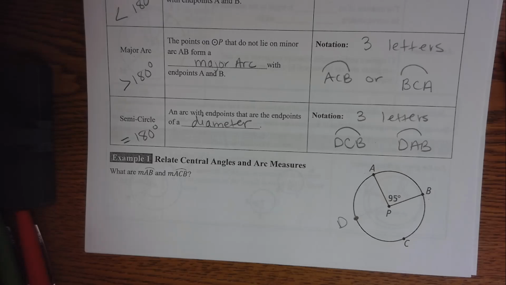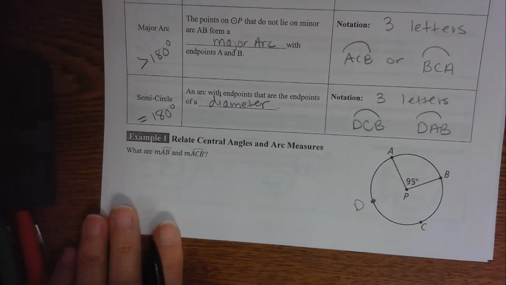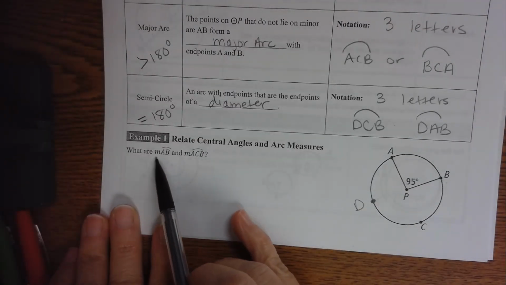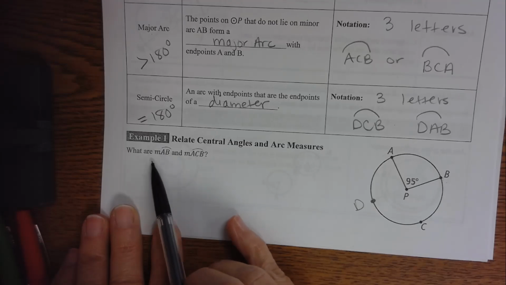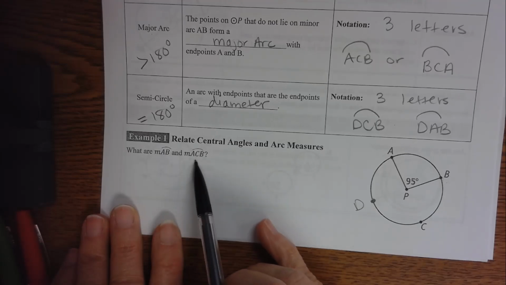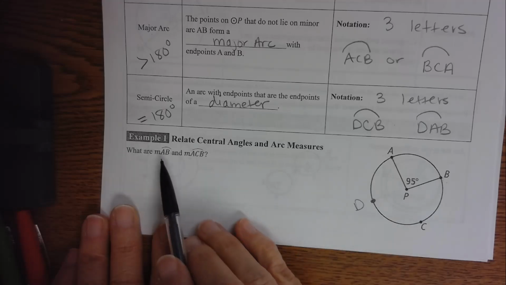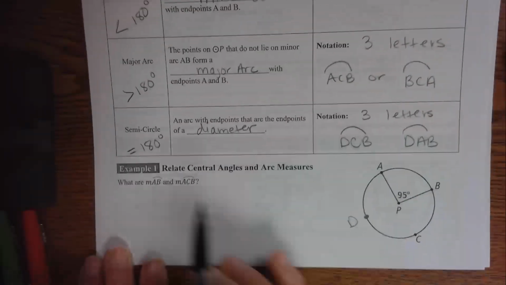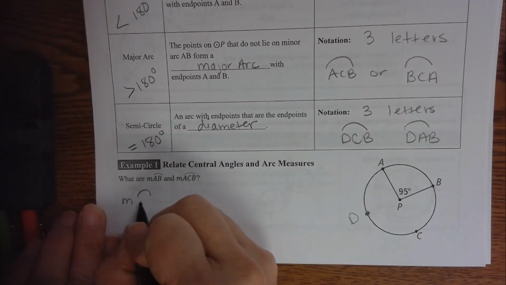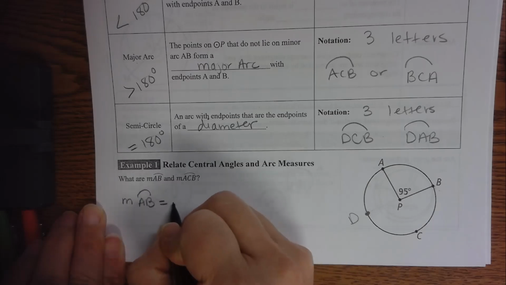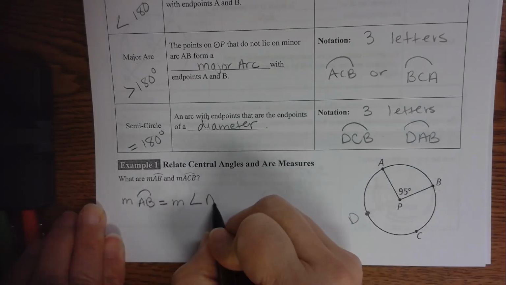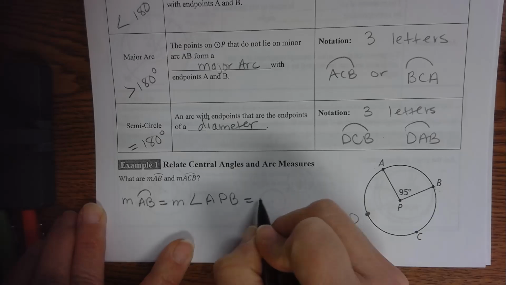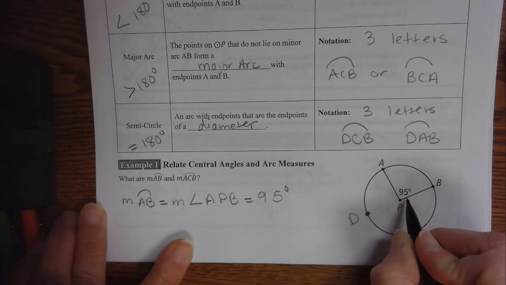All right, let's do example 1. Now we can apply all this information. What are the measures? Notice, just like for angles we say measurement of angle, here we say measurement of arc. So a little m indicates measure. What is the measure of arc AB and the measure of arc ACB in this picture? Well, we know from above that the central angle and the intercepted arc have equal measures. So the measurement of arc AB is the same as the measurement of angle APB, which is 95 degrees as indicated in the picture.